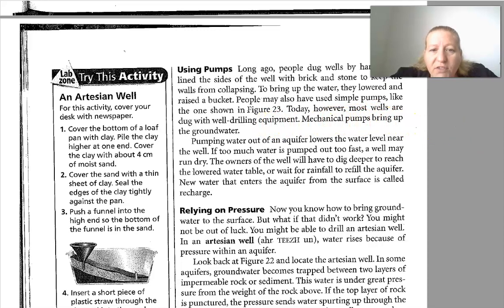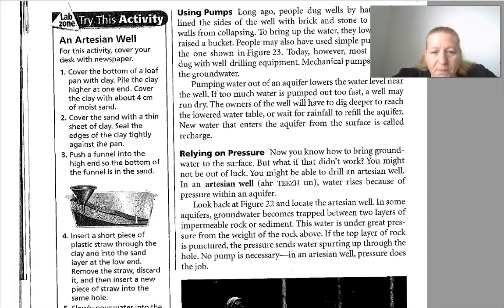Today, however, most wells are dug with well drilling equipment. Mechanical pumps bring up the groundwater. Pumping water out of an aquifer lowers the water level near the well. If too much water is pumped out too fast, a well may run dry. The owners of the well will have to dig deeper to reach the lowest water table or wait for rainfall to refill the aquifer. New water that enters the aquifer from the surface is called recharge.